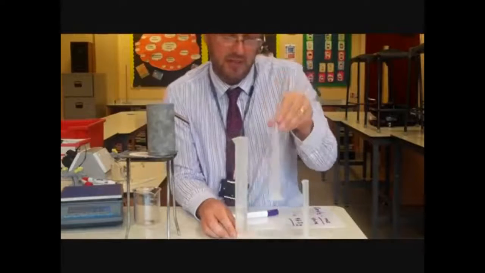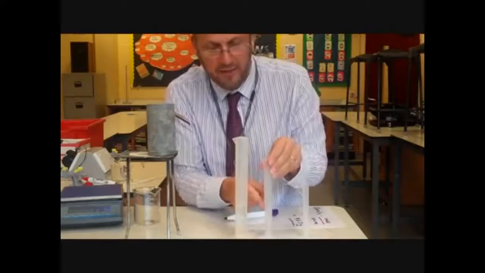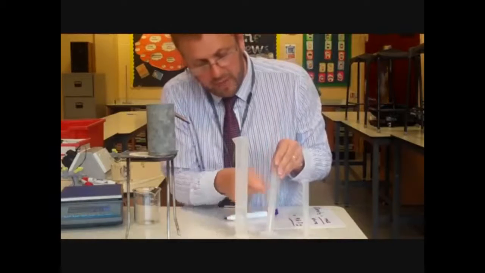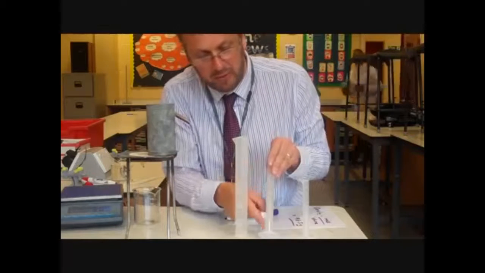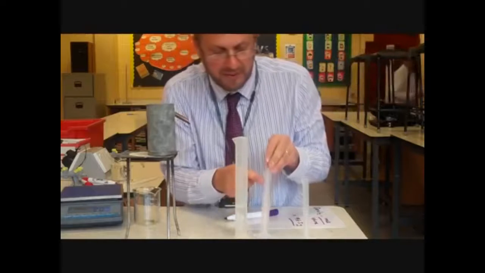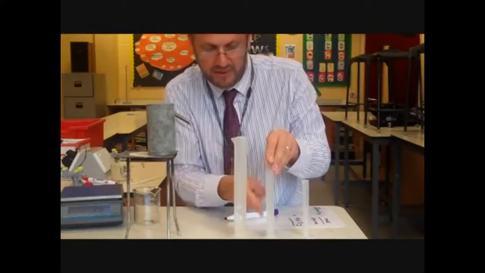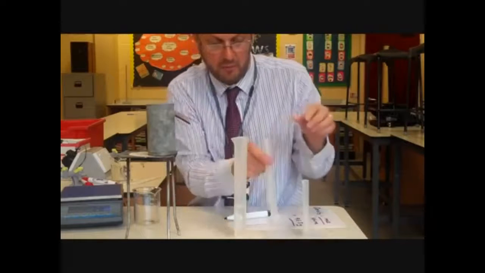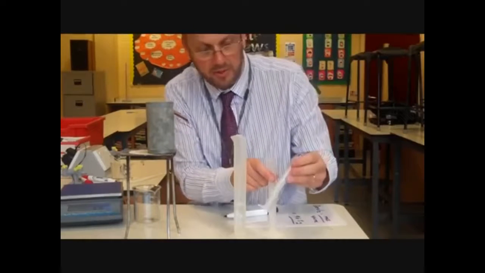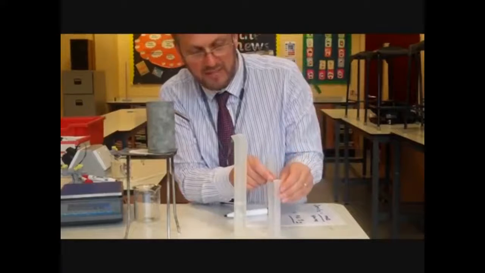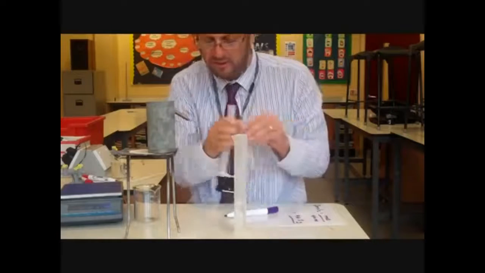Now, I could have used that one. This would be a more accurate reading because I've got better divisions between my numbers. But of course, you might be able to see this finishes at 25. So if I put that water in there, all that's going to happen is it's come over the top. So that would be no good. And this would be even worse, wouldn't it? Because that's got a maximum scale of 10 centimetres cubed. So I can't use those today.